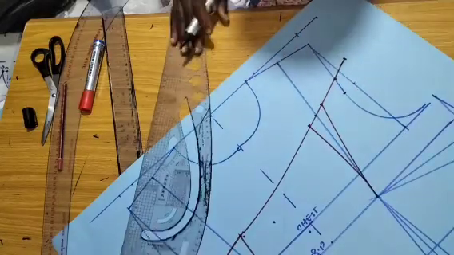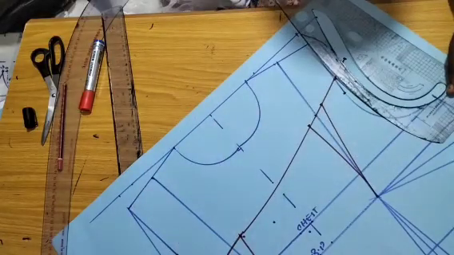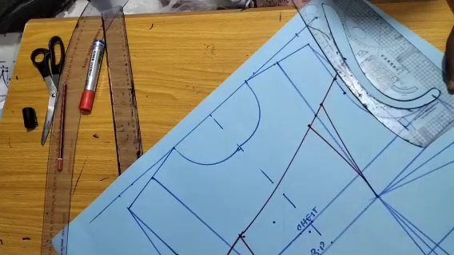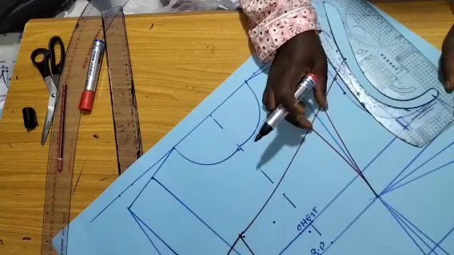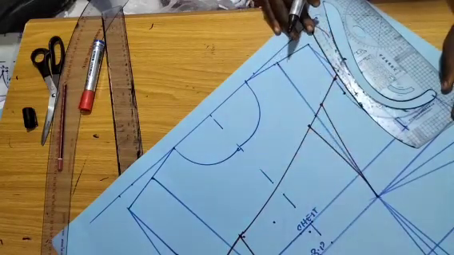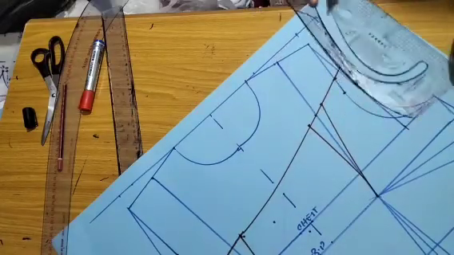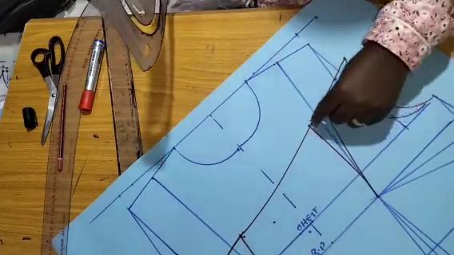So this is where the 1.5 is. Then I will reconnect. I'm reconnecting it following the shape of the dart, big to small. You have to also keep your ruler to give you big to small. Can you see that? This shape is the same as this shape.